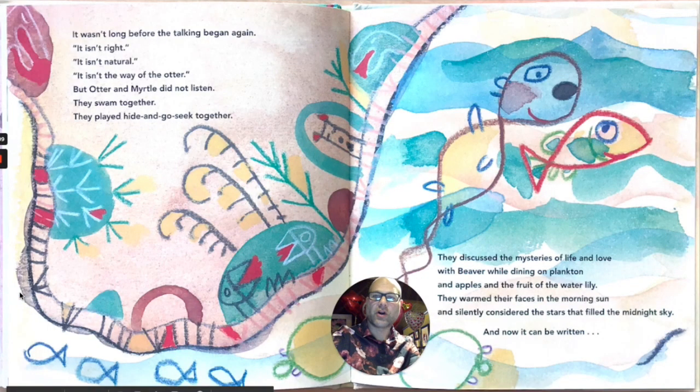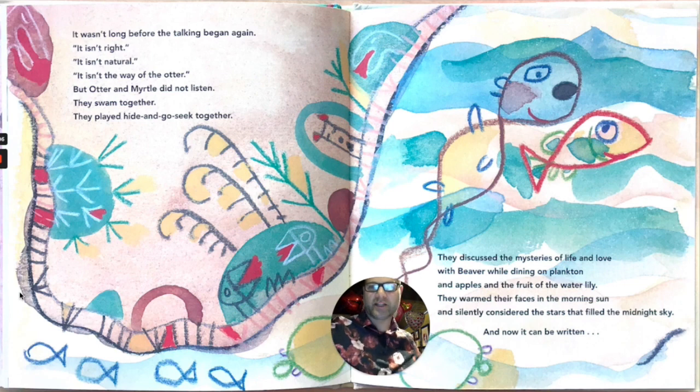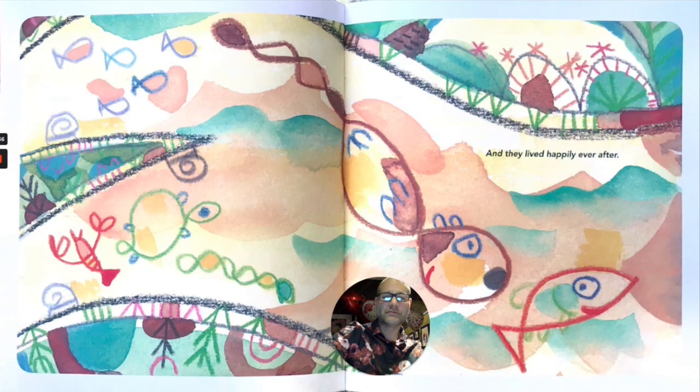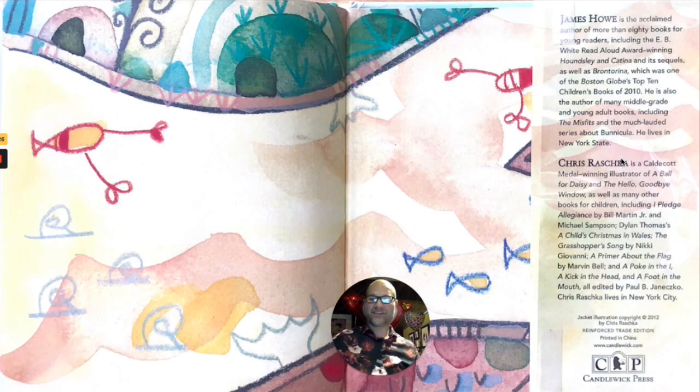It wasn't long before the talking began again. It isn't right. It isn't natural. It isn't the way of the otter. But Otter and Myrtle did not listen. They swam together. They played hide-and-go-seek together. They discussed the mysteries of life and love with Beaver while dining on plankton and apples and the fruit of the water lily. They warmed their faces in the morning sun and silently considered the stars that filled the midnight sky. And now it can be written. And they lived happily ever after. And that's the end of our story, Otter and Otter, a love story.